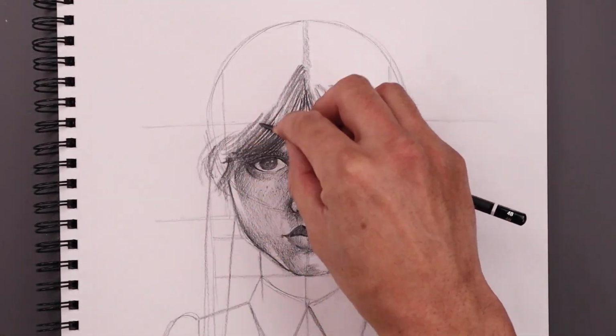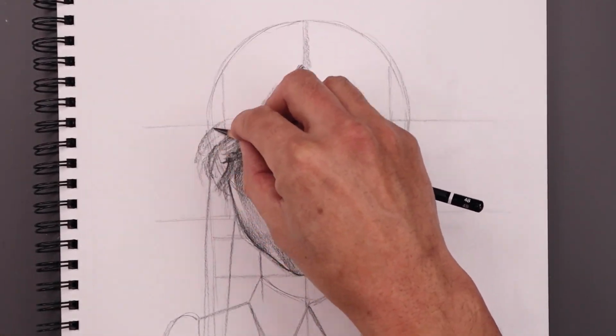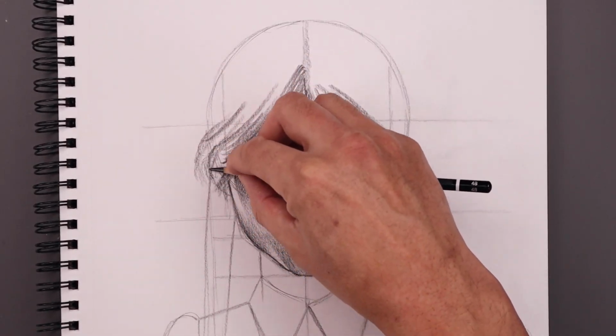Now I'm going to go back and just add some more contrast and detail to the hair. Starting along the side.